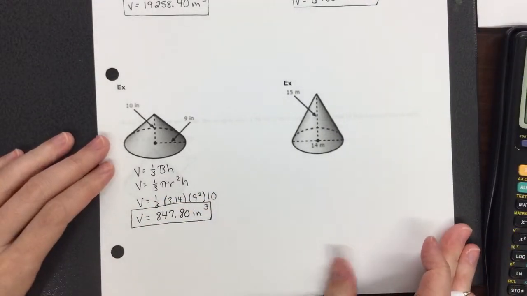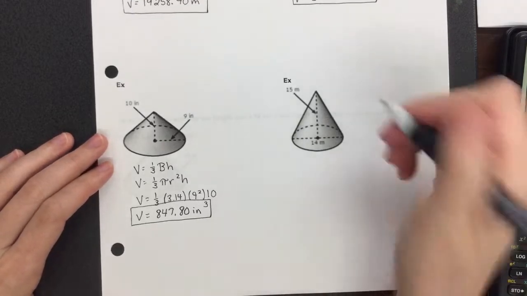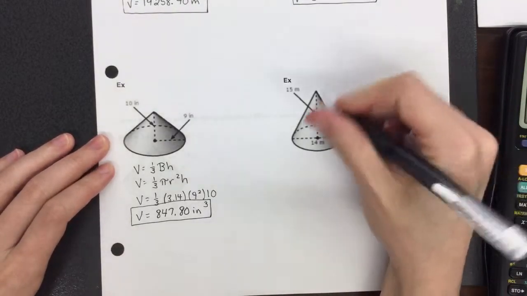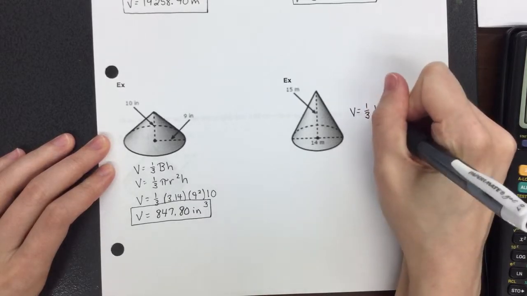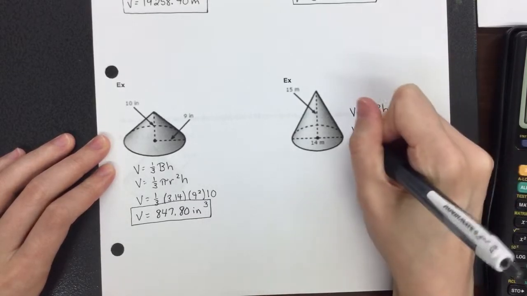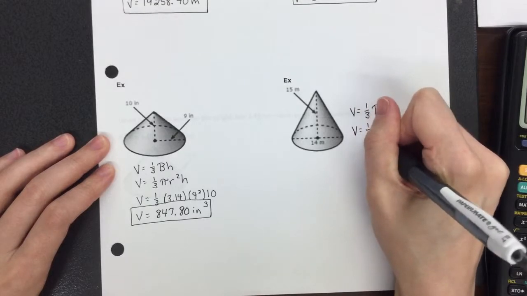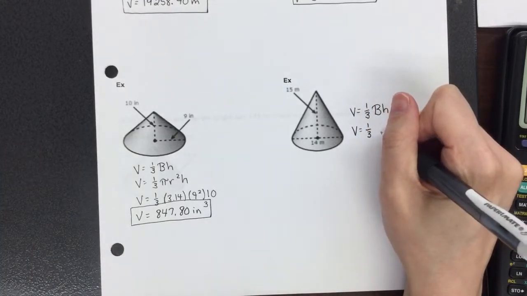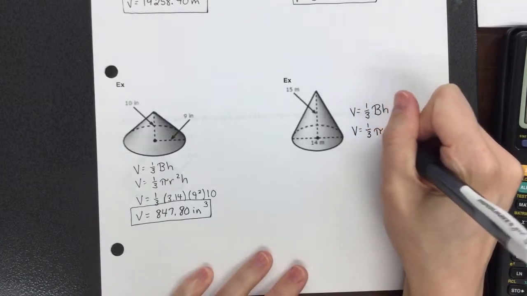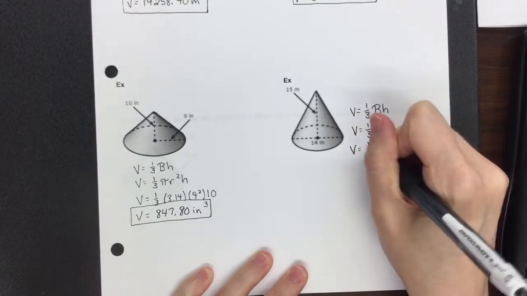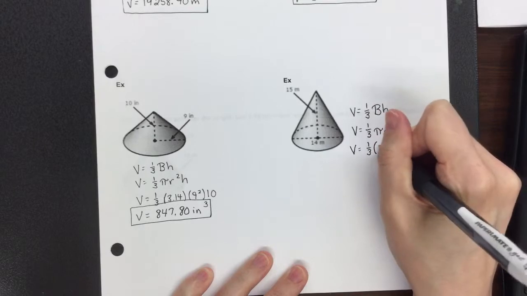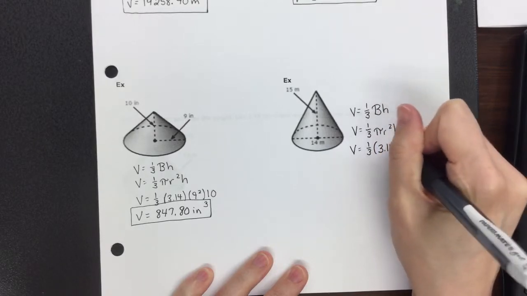Looking at the next example, we're working with the cone, so volume is going to be equal to 1/3 base times height. Volume is going to be equal to 1/3, and in this case our base is a circle, so our base is pi r squared times height. So volume is going to be equal to 1/3. Pi, we replace it with 3.14.